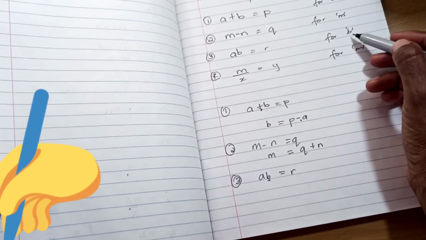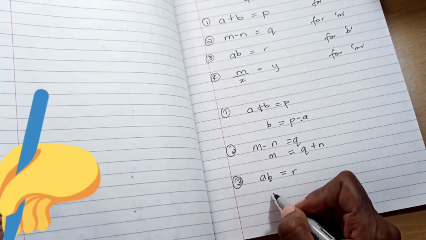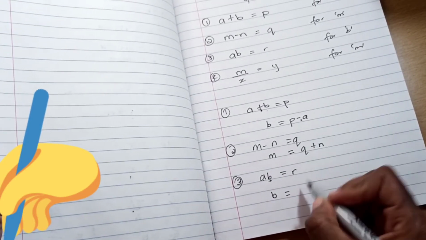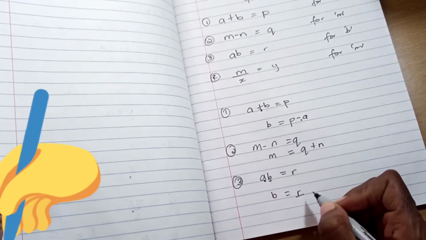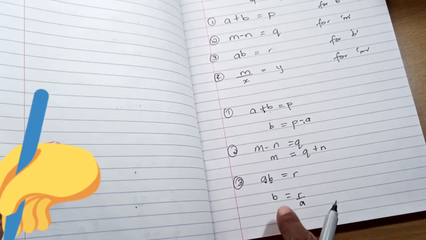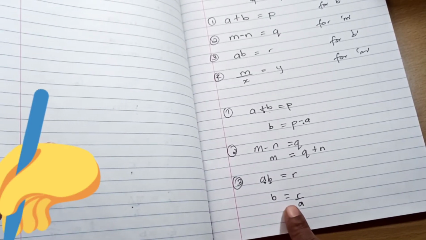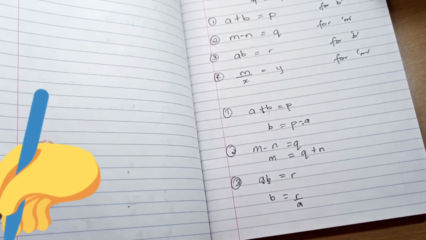So we're transposing for B. Take A to the other side so that B can stand alone. A was multiplying over here, and it goes to the other side of the equation. It's dividing. So the new formula is B equal R over A, right? B equals R over A.